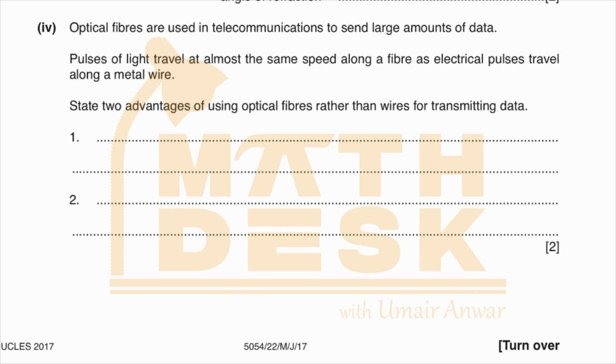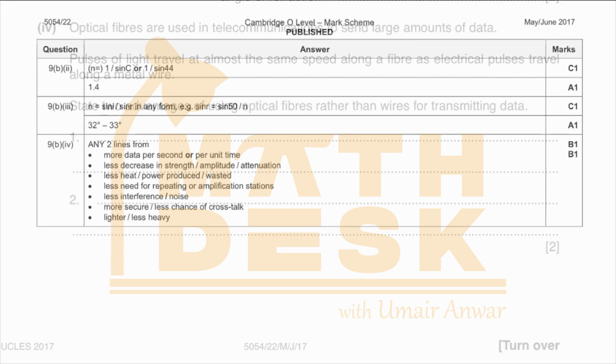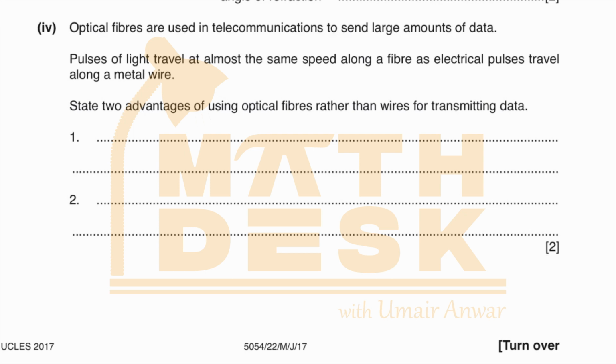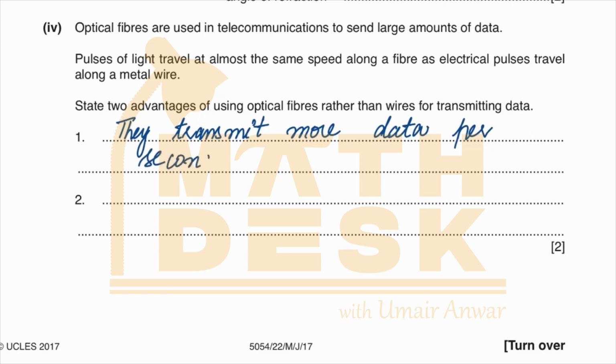The last part says optical fibers are used in telecommunications to send large amounts of data. Pulses of light travel at almost the same speed as electrical pulses travel along a metal wire. State two advantages of using optical fibers rather than wires for transmitting data. So the first advantage could be that they transmit more data per second, and second one could be less decrease in strength is the other advantage why these are used instead of electrical pulses. So the question ends here with this part.